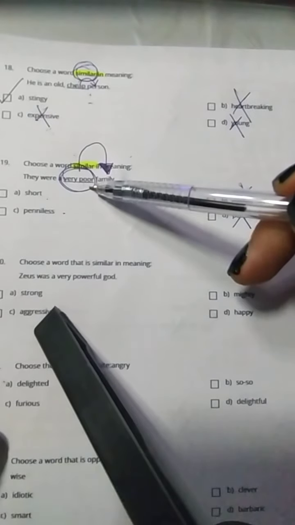Inadequate just means not enough. They were an inadequate family, means they were a family that was just not enough. They didn't get along. It was just a bad family situation. But that's very far away from poor family, because we do find that families that are poor are often very close to each other.